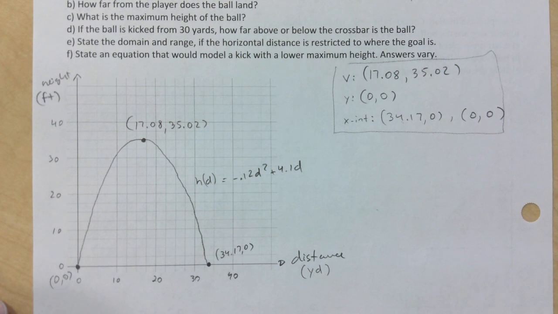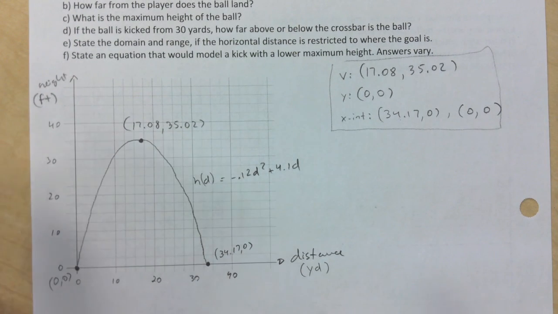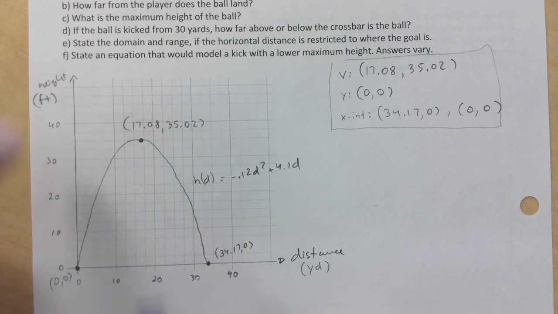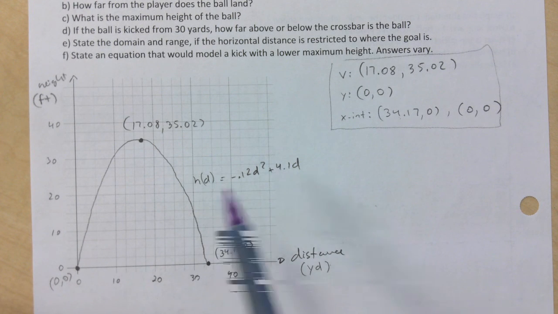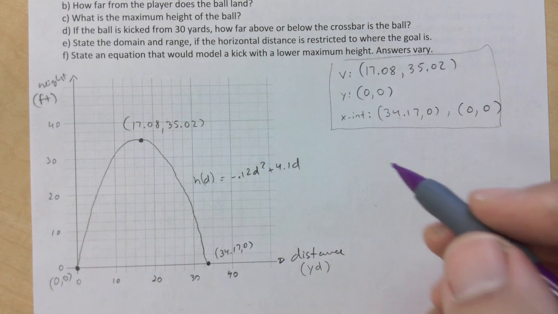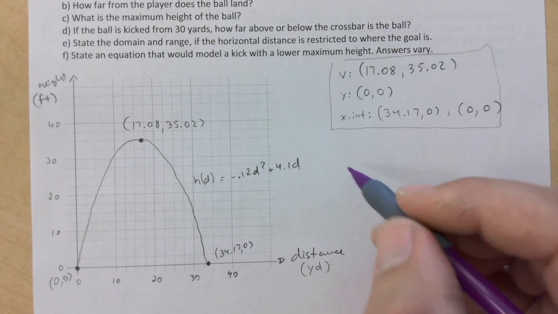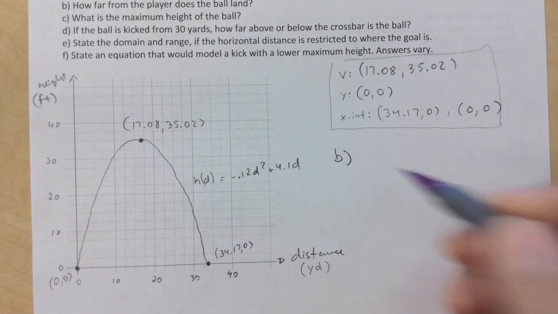This is a full mark. You get full marks here. You have labels on the axes. You have your scale. You also label the important points, right? And you have your equation on there. Okay. Now that's a B.